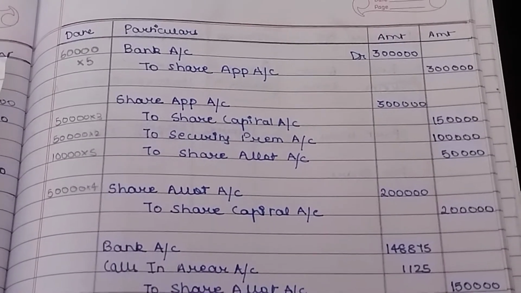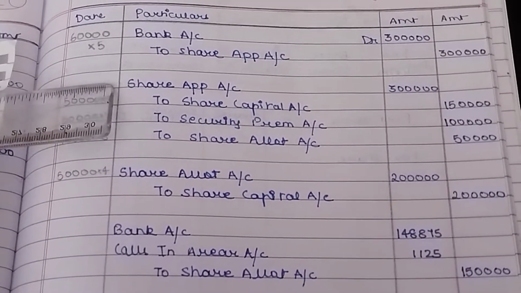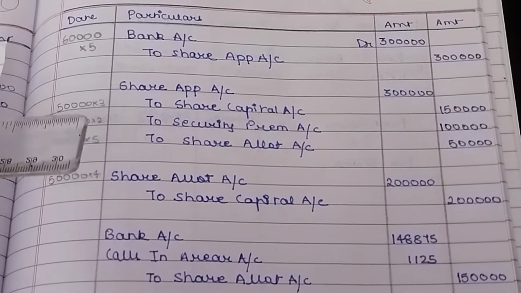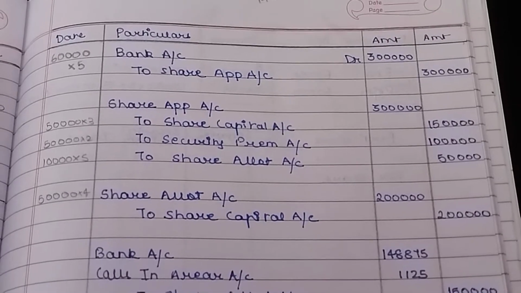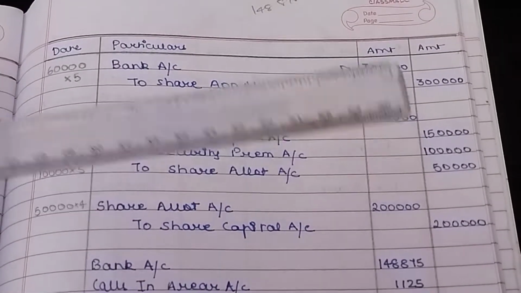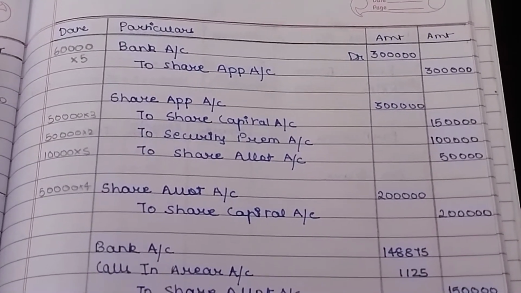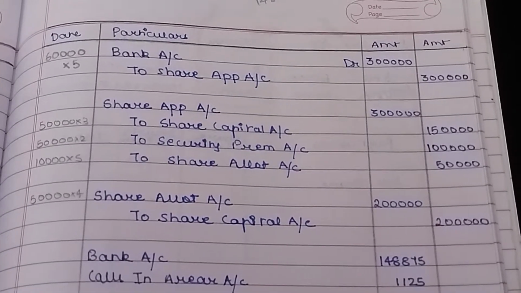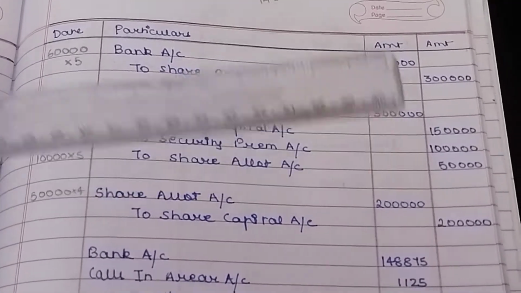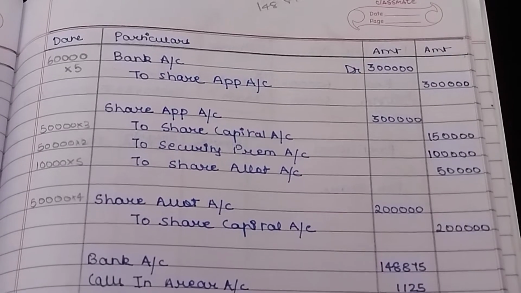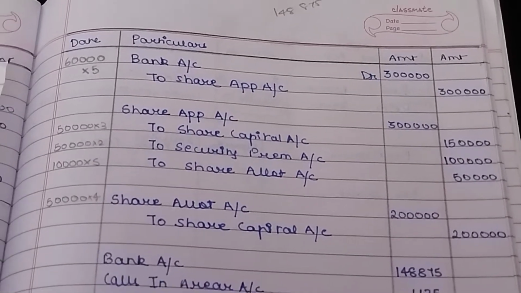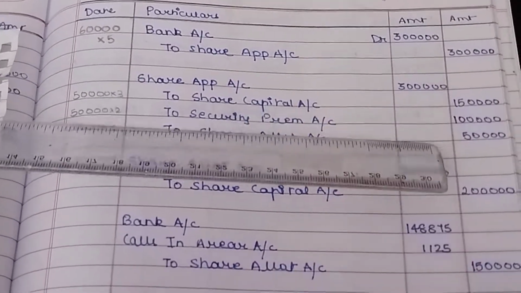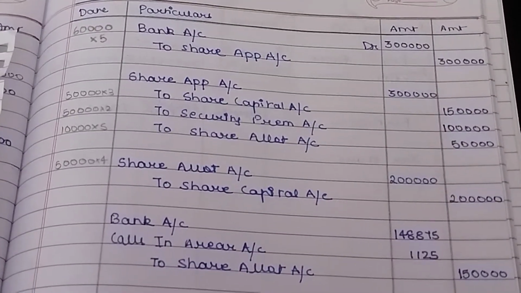Now the second entry, a transfer entry: share application account debit 3 lakh to share capital, 50,000 into 3, 1,50,000. To security premium, 50,000 into 2, 1 lakh. And last, share allotment, surplus application 10,000 into 5, 50,000. The total of these three you will find is 3 lakh.